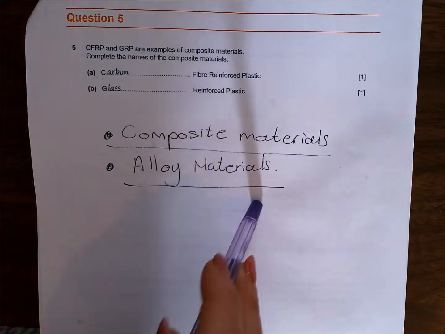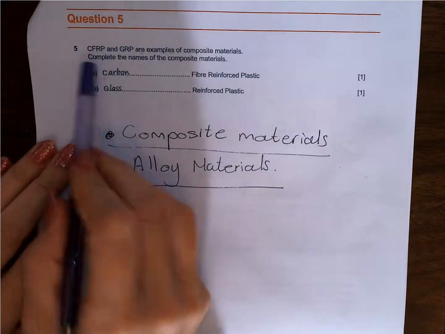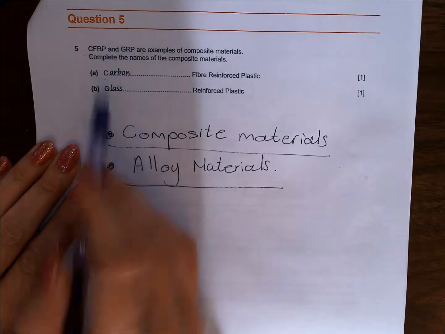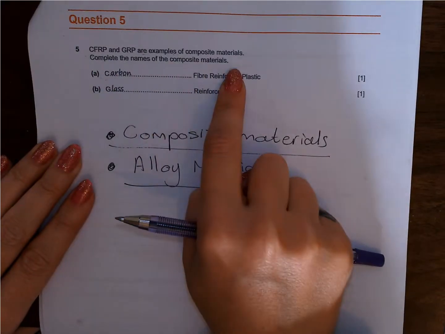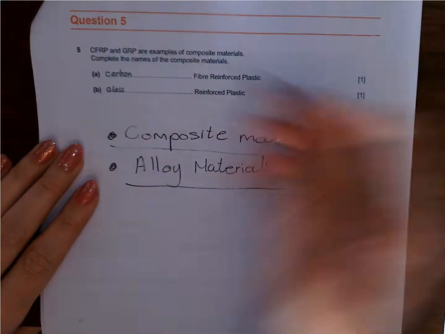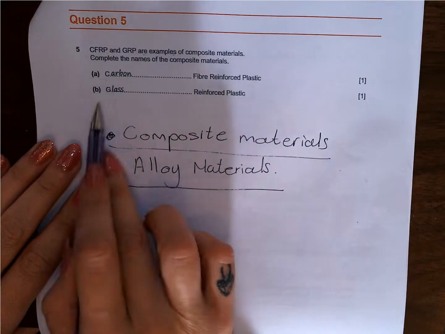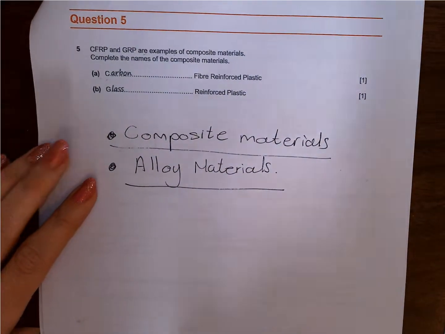materials. Okay, so the question says that CFRP and GRP are examples of composite materials. Complete the name of the composite materials. Straightforward, very easy, 1 mark each. You complete the word. Okay, so carbon and glass were the 2 words that they were looking for.